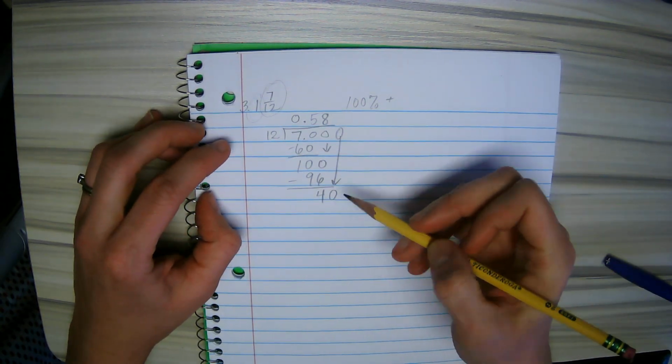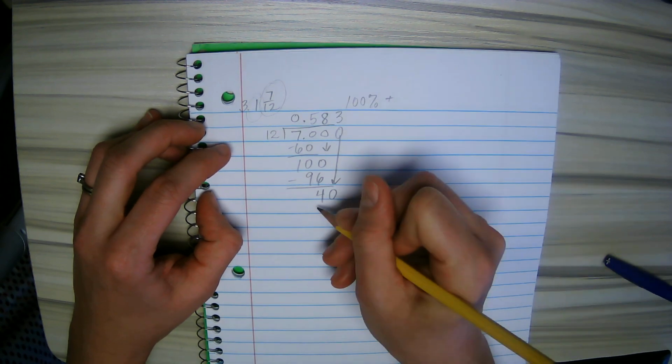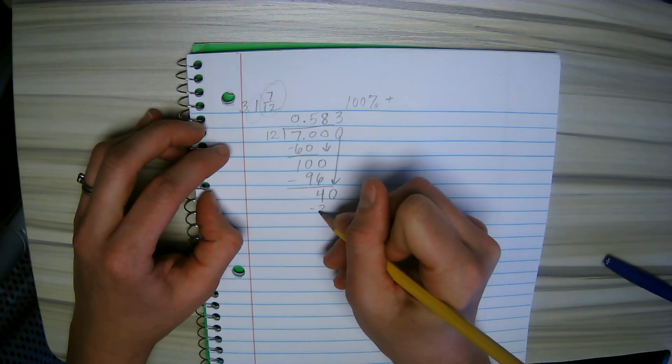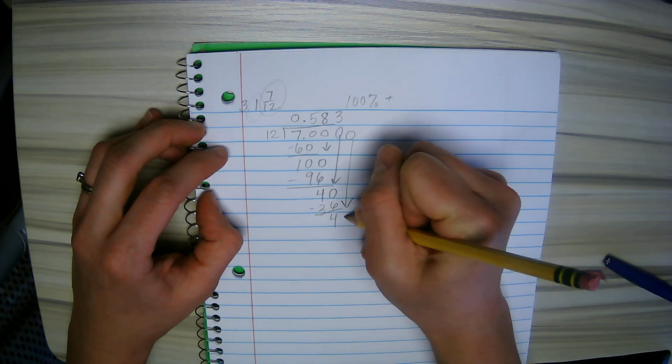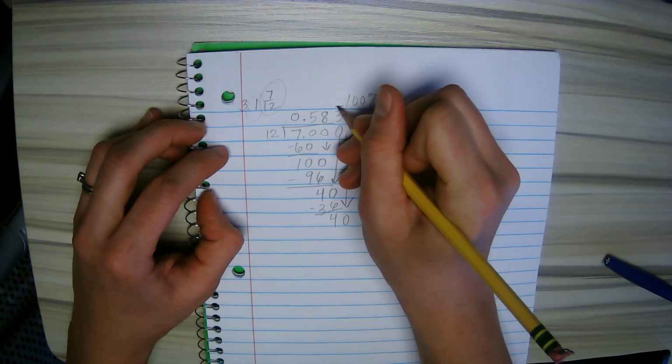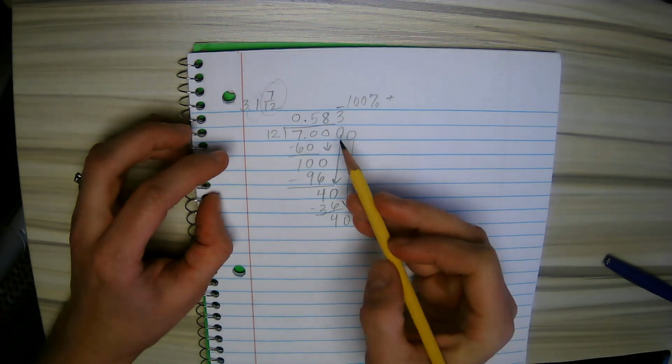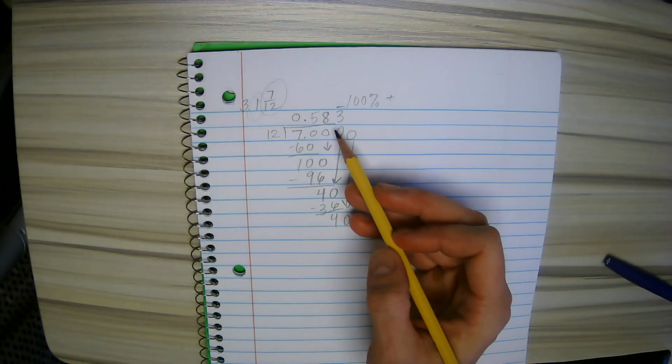Twelve goes into 40 3 times, which is 36. And look, I'm going to continue to get 3 over and over and over again. So I'm going to have that repeating.